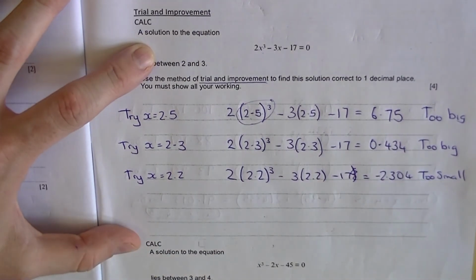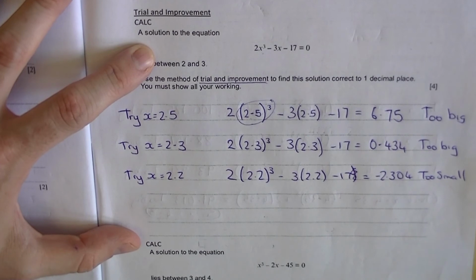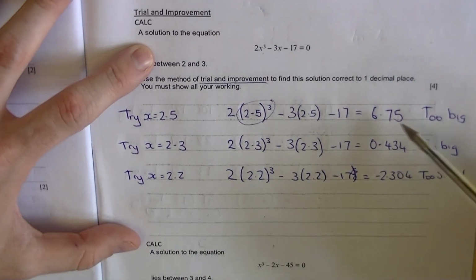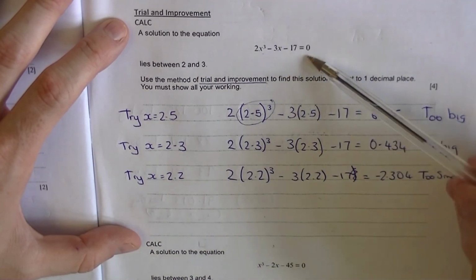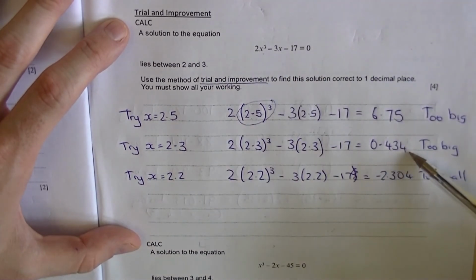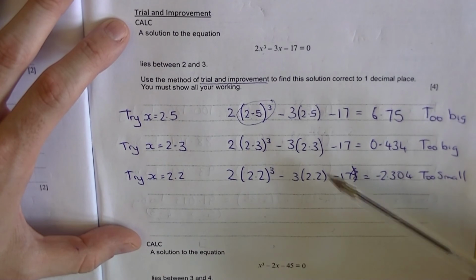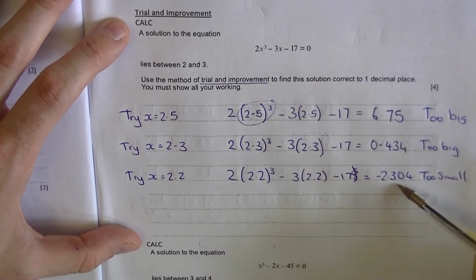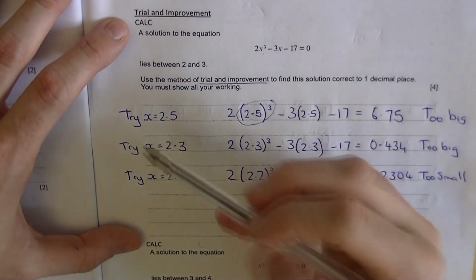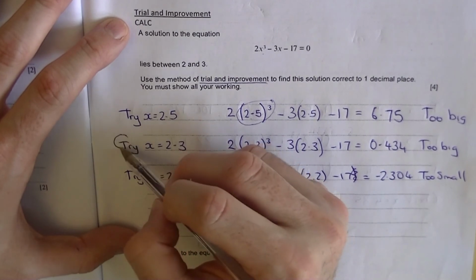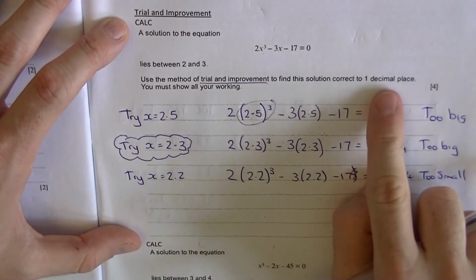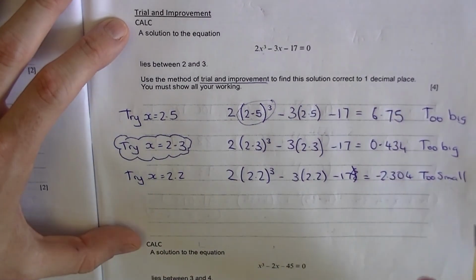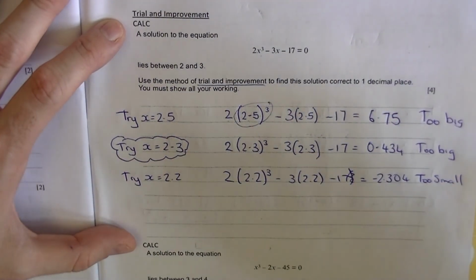I'm not such a fan of these. To me, it's quite clear which one of these answers to 1 decimal place has given me the closest to 0. It's this one. 0.434 is much closer to 0, which is what I was wanting, than minus 2.304 is. So I already know that x equals 2.3 is the closest I can get to 1 decimal place, which is what they want. So don't go more accurate than 1 decimal place, that's all they require.